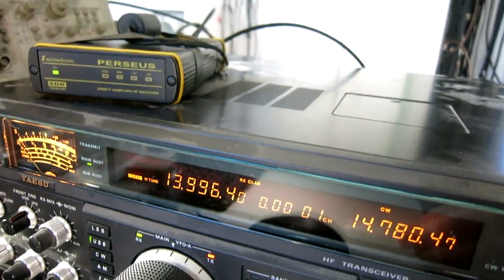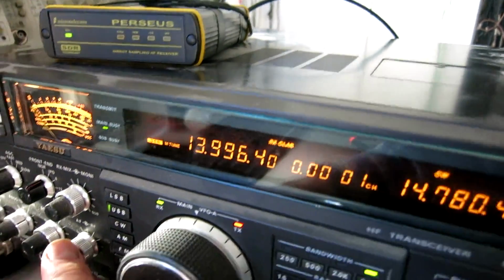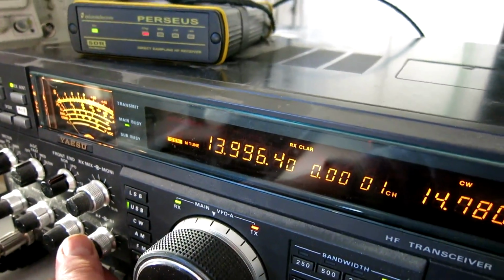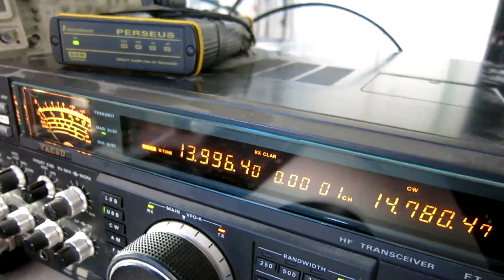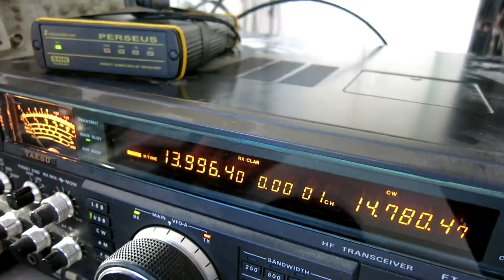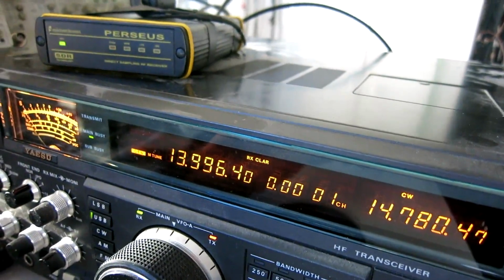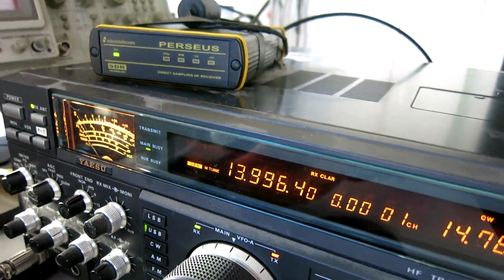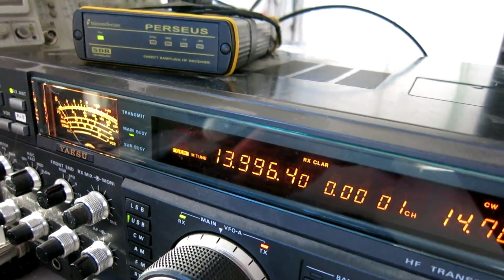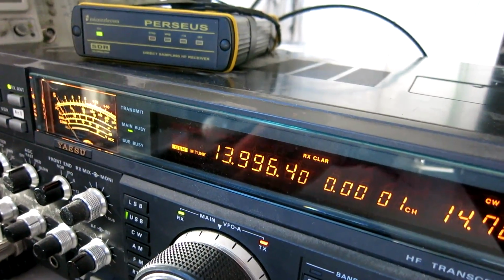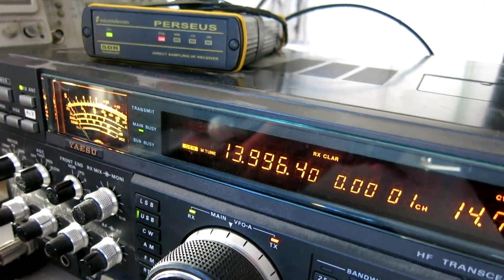And here is the loudspeaker output from the ft1000 at the same level. And I remove the antenna signal. Oh, and this is the level where the Perseus has occasional clicking.